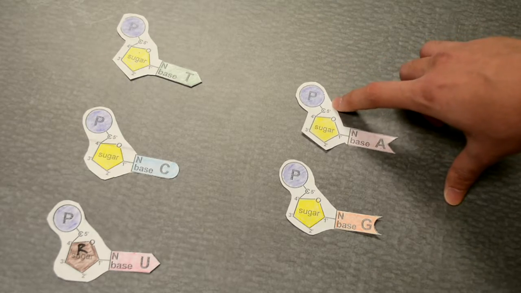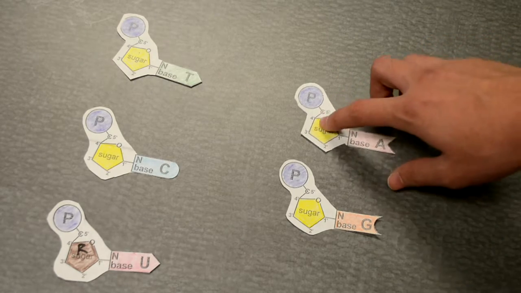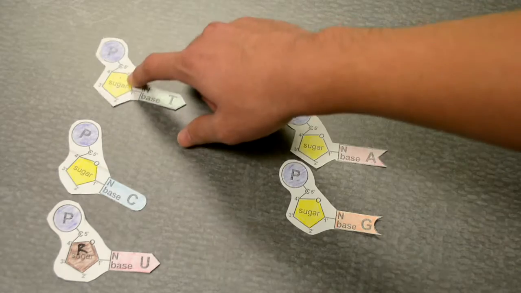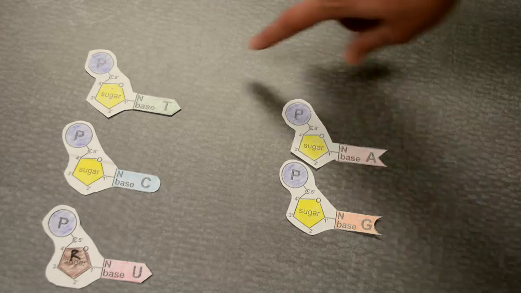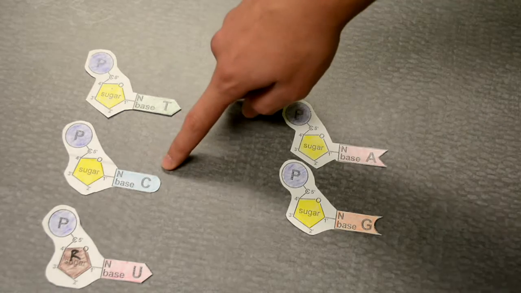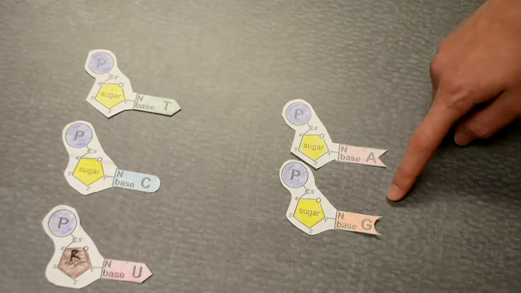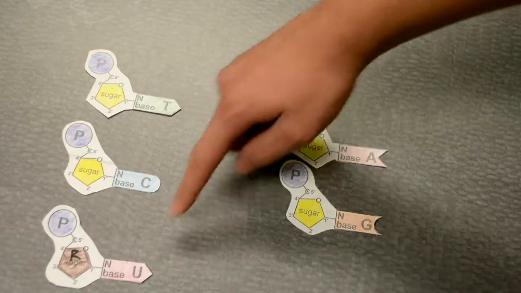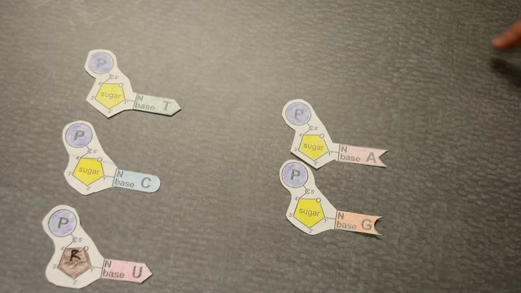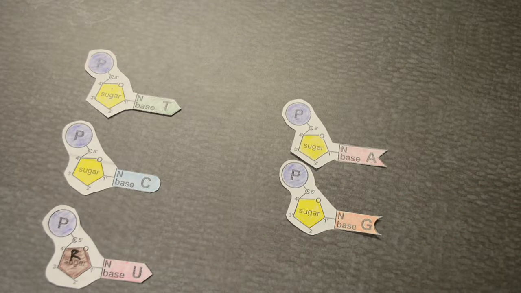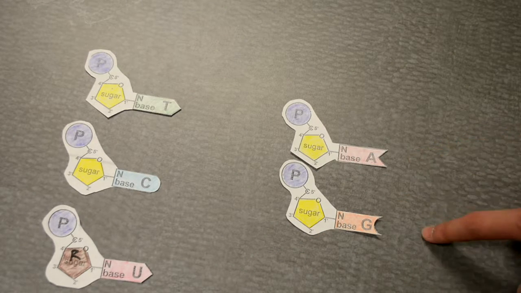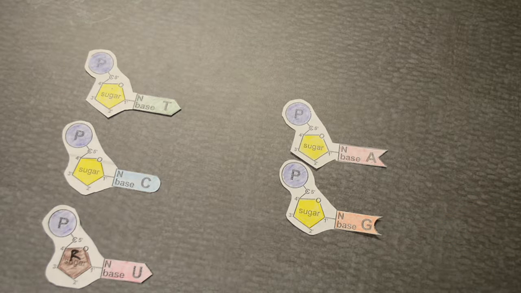The nucleotides are bonded to each other with phosphodiester bonds between the phosphate group and the 3rd carbon of another nucleotide. The 5 different nitrogenous bases are adenine, thymine, cytosine, guanine, and uracil. Thymine, cytosine, and uracil are pyrimidines. Pyrimidines are characterized by one 6-membered ring. Adenine and guanine are purines. Purines are categorized by 2 rings, a 6-membered ring fused to a 5-membered ring.